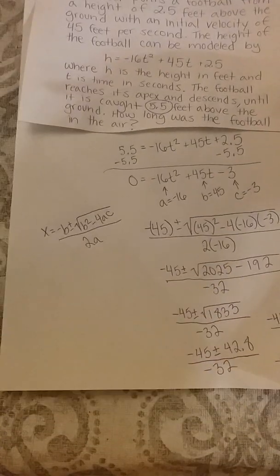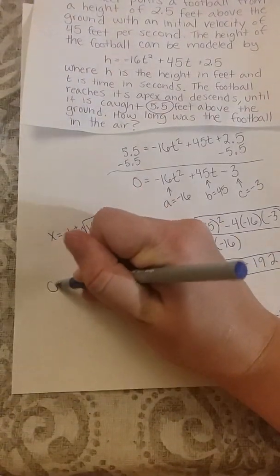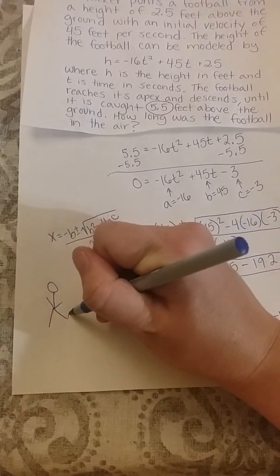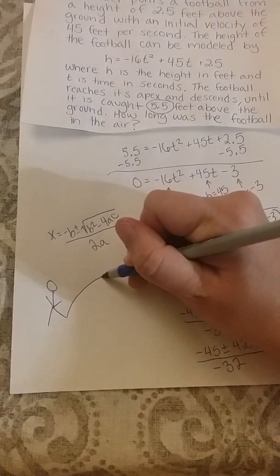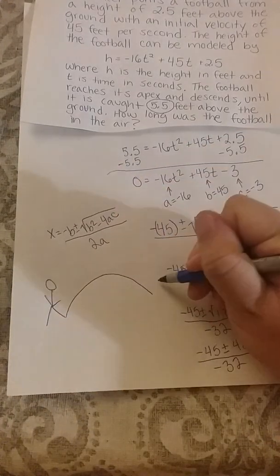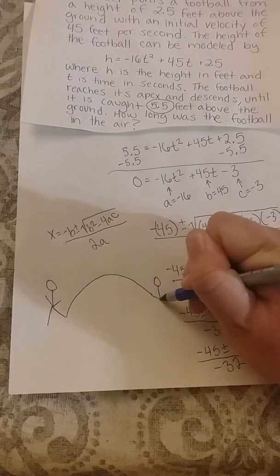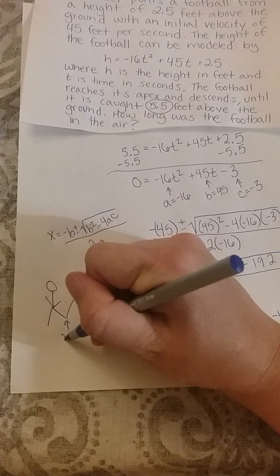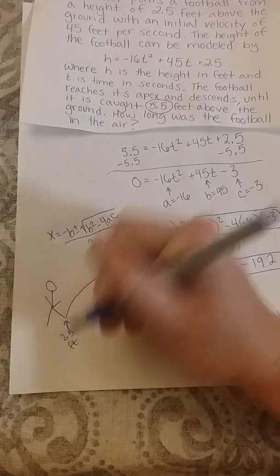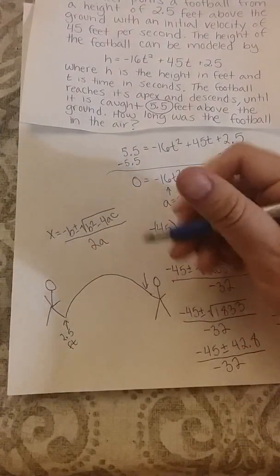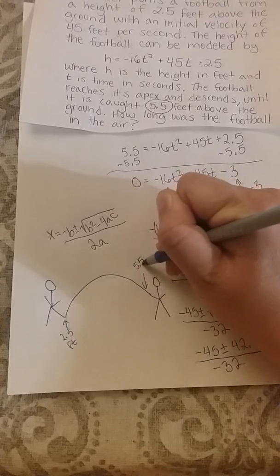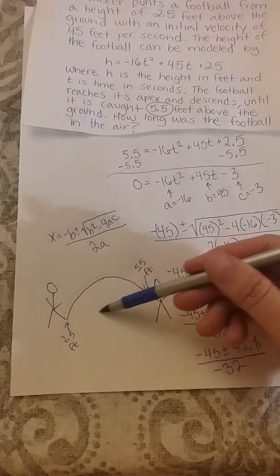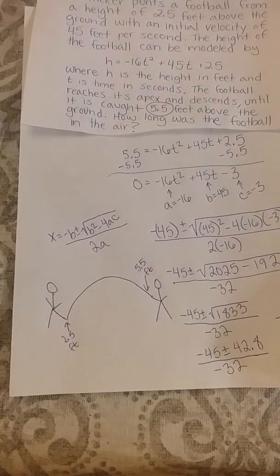This makes sense when you think about the path of a football. So you've got the person kicking the football. The football leaves their foot, goes over here, reaches the apex, goes down, and then you have the person catching the football. Here, we know that's 2.5 feet above the ground. And here, I know that this is 5.5 feet above the ground when the football's caught. This is what we're trying to find, because we're going to try to find how many seconds it takes to get here to where the football's caught.